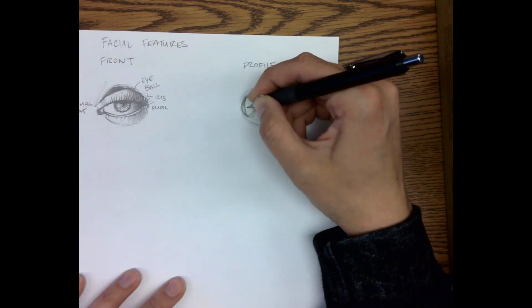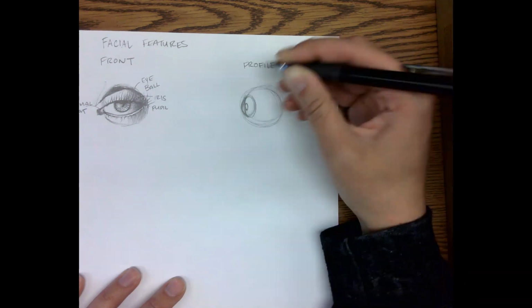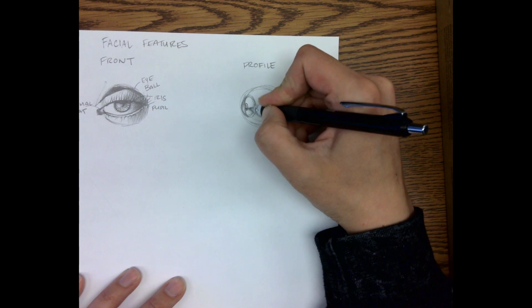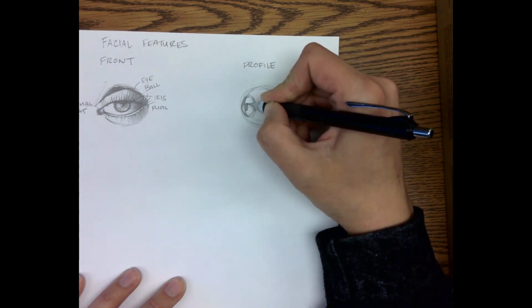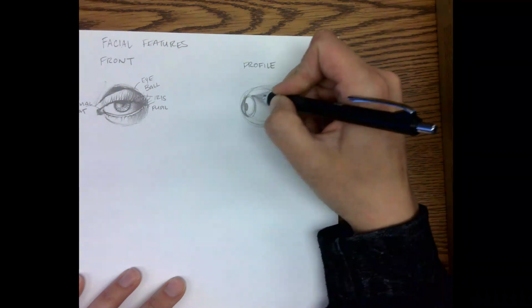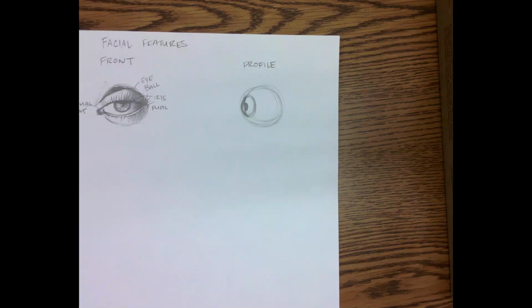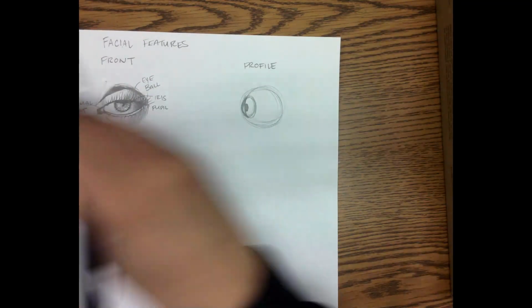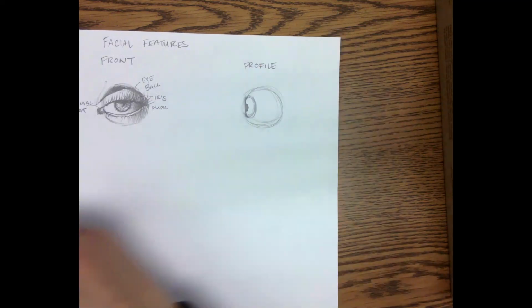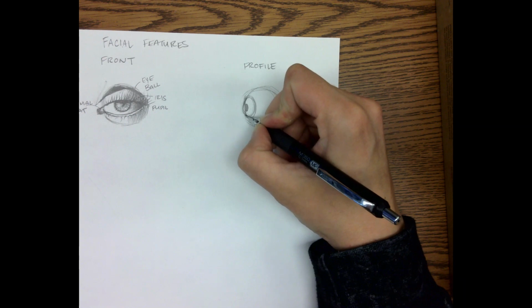So if you think about it this way, this is the edge of the eye. Your iris would go about right there. Or sorry, the pupil, not the iris. The pupil would go about right there, and then the iris pokes out a little bit. Just think about it that way. It'll help you as you go along. I made mine a little more dramatic than it needed to be, just to make that point, but it's a lot like that.